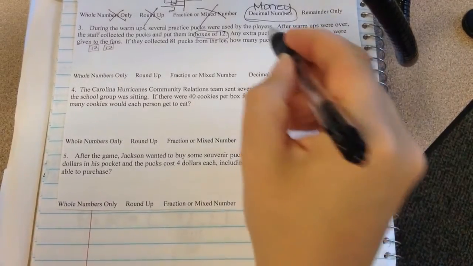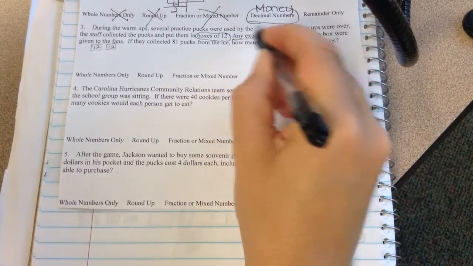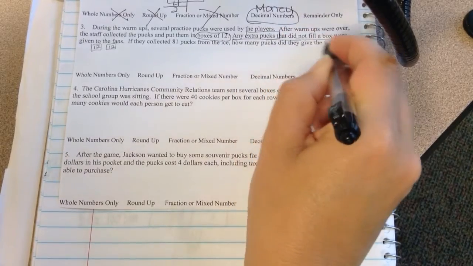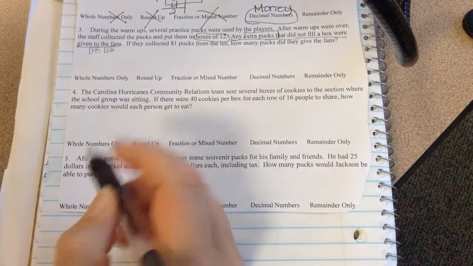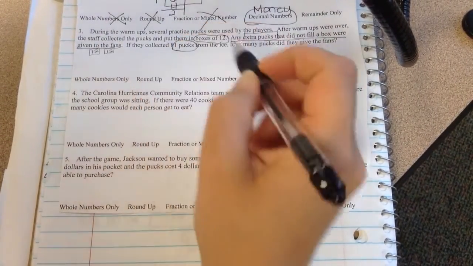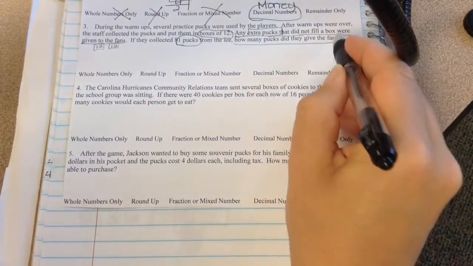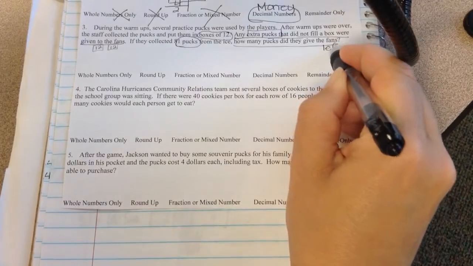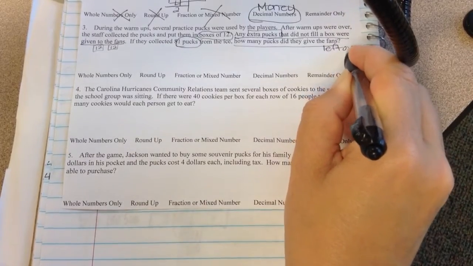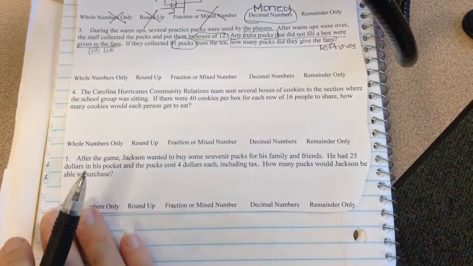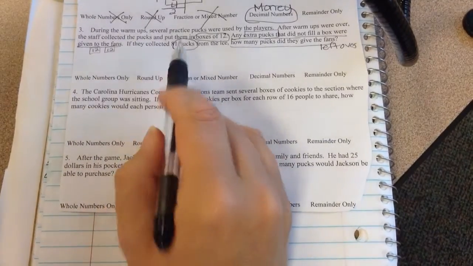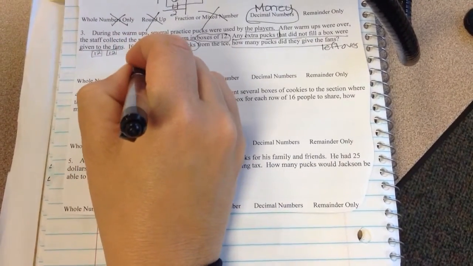Oh, it might be important. Any extra pucks were given to the fans. If they collected 81 pucks, how many pucks did they give the fans? These were leftovers. They gave the leftovers to the fans. All right, let's talk about this. 81.